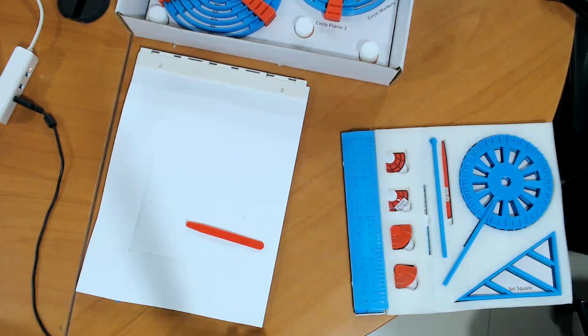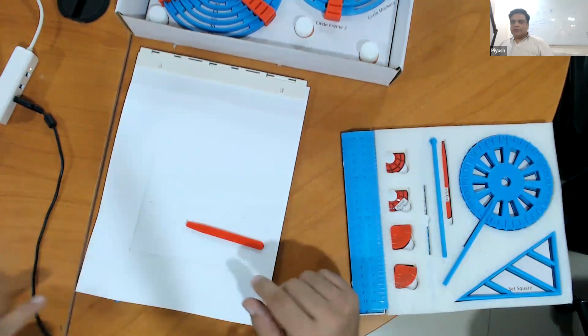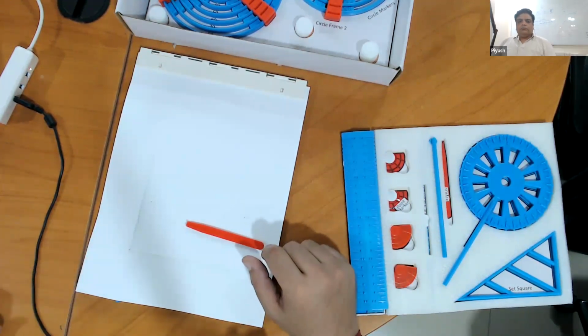Yeah, it's nice, ma'am. But I have a doubt. For example, I just want to draw only a 4 centimeter line. Then how to do that? Yes, this is the next concept that I'm going to explain.